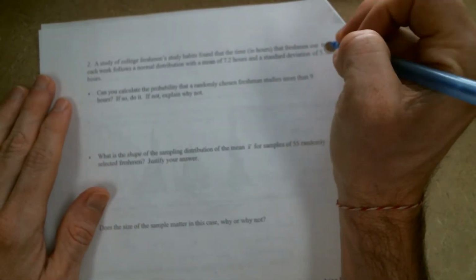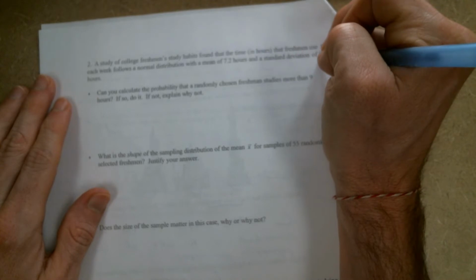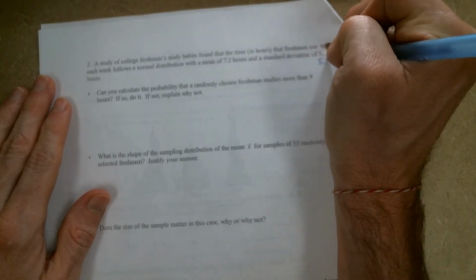All right, a study of college freshmen study habits found that the time in hours that freshmen use to study each week follows a normal distribution with a mean of 7.2 hours and a standard deviation of 5.3. So, sorry, but a whole bunch got in the way, but this is 5.3 right there.